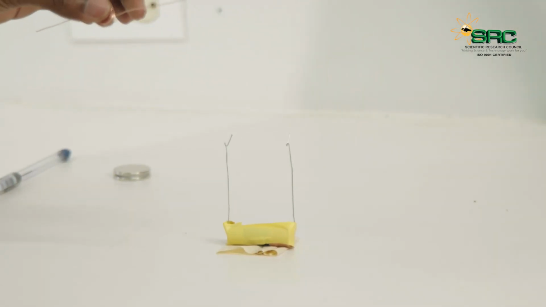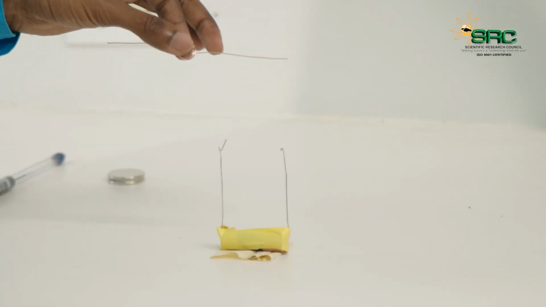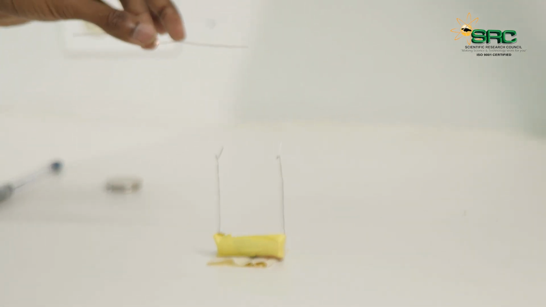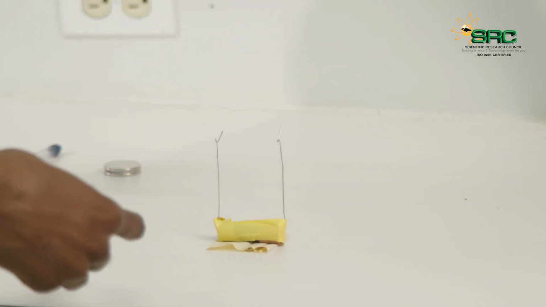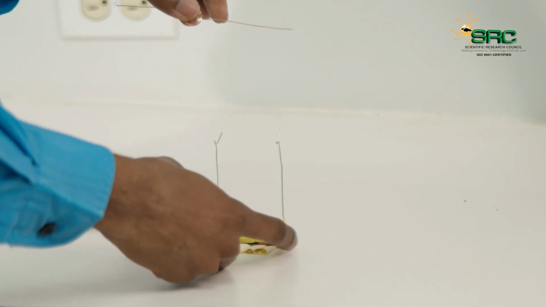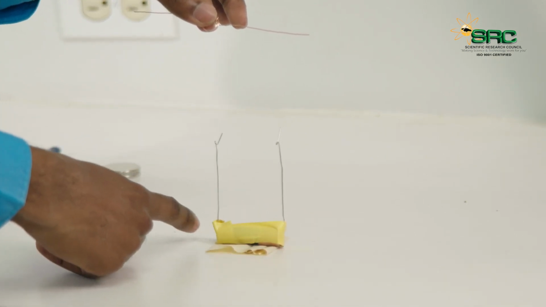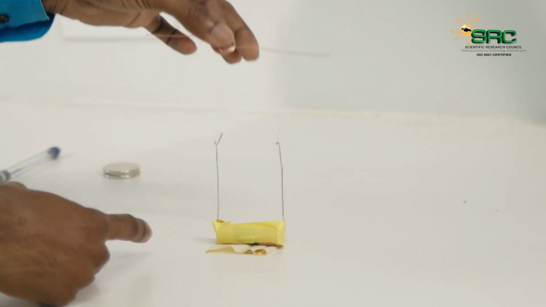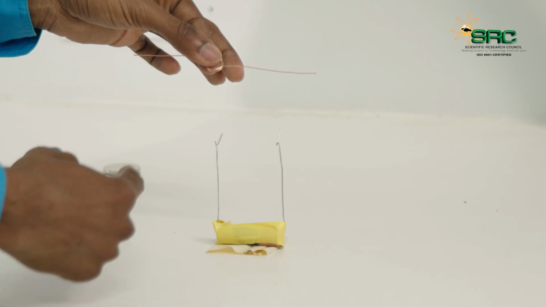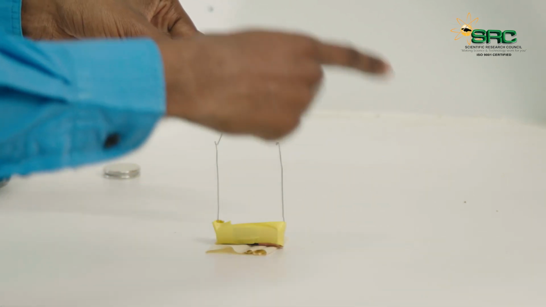We will now place the solenoid between the pivots of the paper clips. But before we do so, the solenoid will complete the circuit. This end is the positive end of the battery. This end is the negative end. When we place the solenoid in between the paper clips, it will complete the circuit and current will flow in this direction.